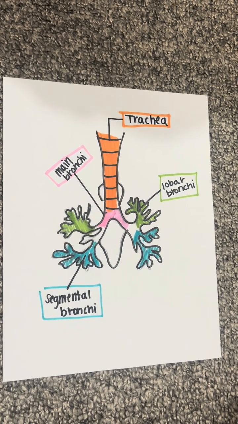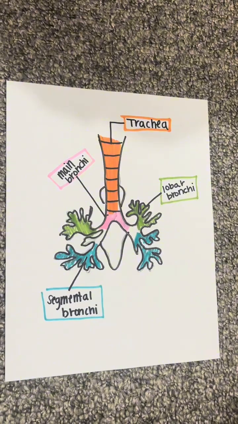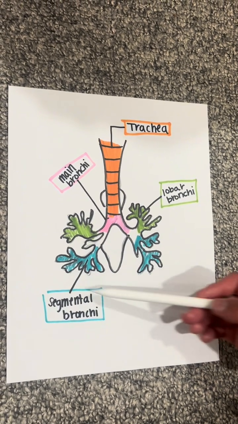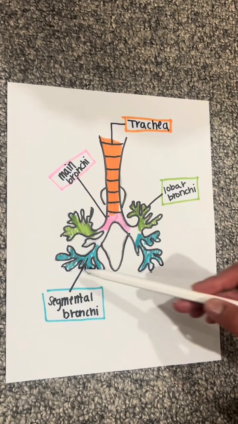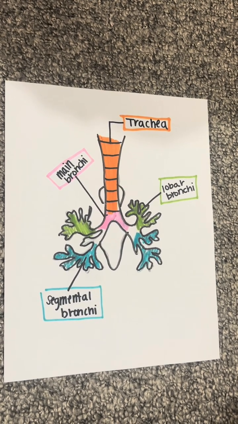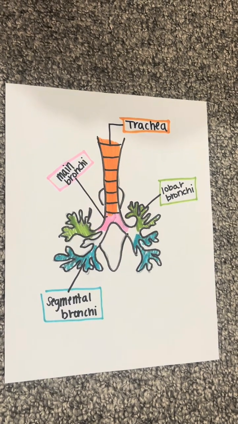Once in the lobe, each lobar bronchus will branch a number of times. So these branches off of the lobar bronchi are called the segmental bronchi. So it's this part here. The main, lobar, and segmental bronchi are supported by hyaline cartilage.